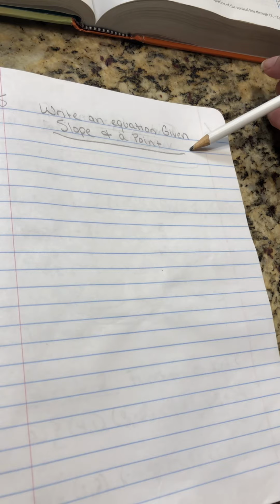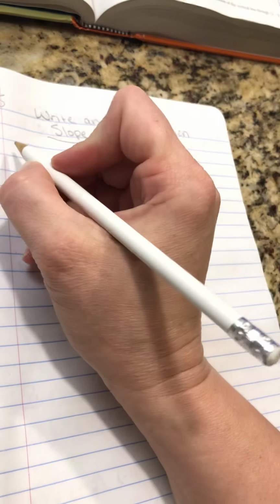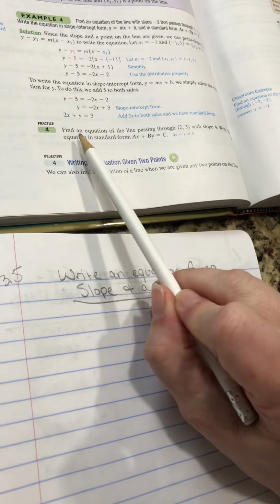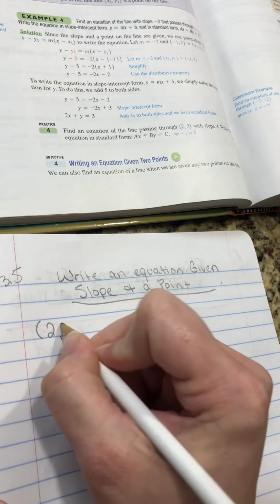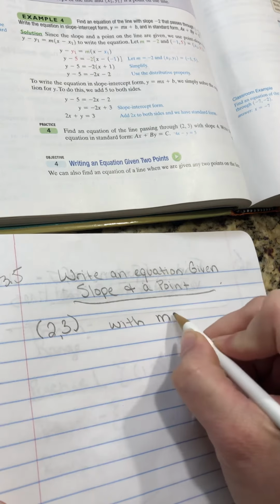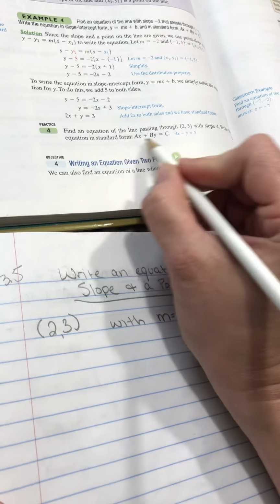In 3.5, we're going to write an equation given the slope and a point. This is objective 3, practice problem 4. It says, find an equation of a line passing through (2, 3) with a slope, which is m, remember slope is m, of 4. Write the equation in standard form.